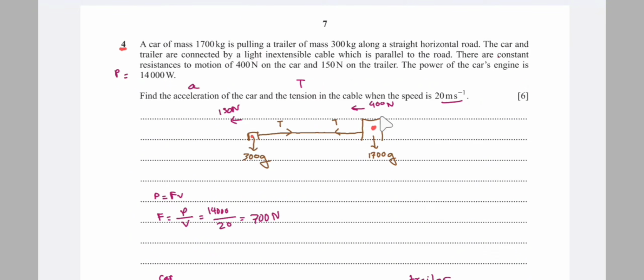And what is the tension on the string? So tension force acts away from the point of observation. So if we consider the car as the point of observation, the tension force acts away from the point of observation. And if we consider the trailer as the point of observation, then tension force acts away from the point of observation. That is like this. So we know the direction of the tension.